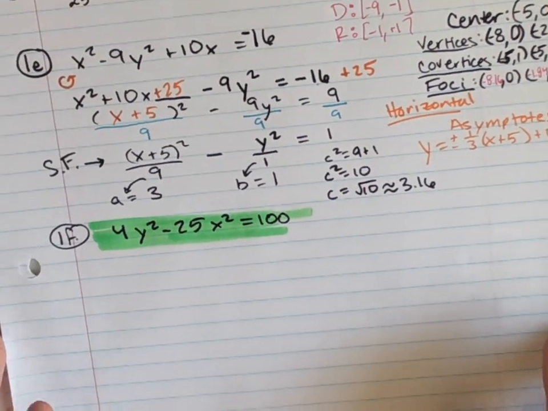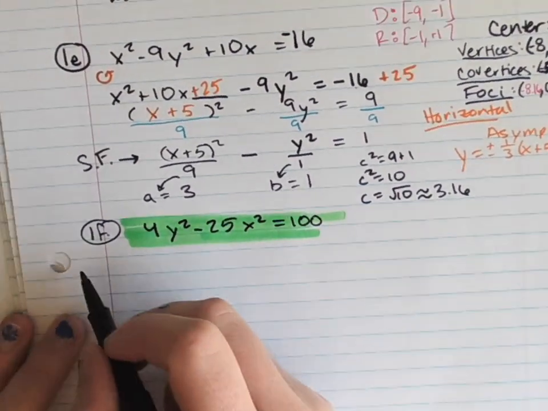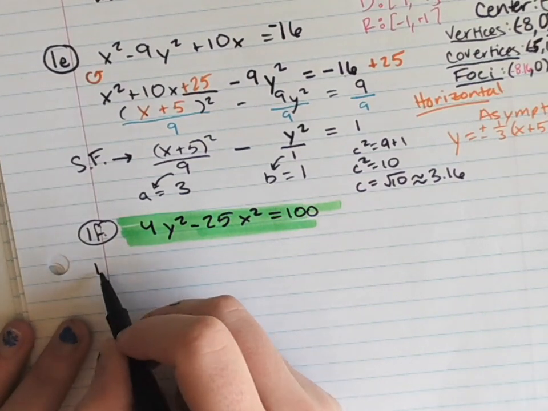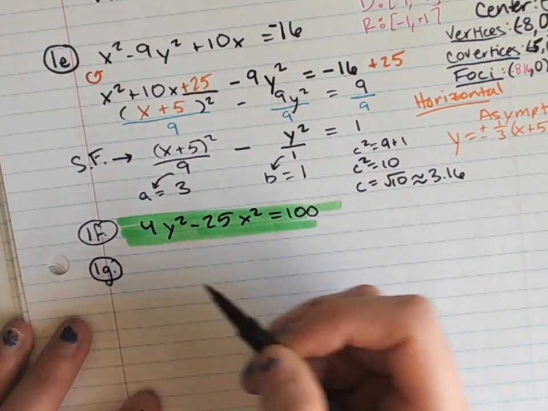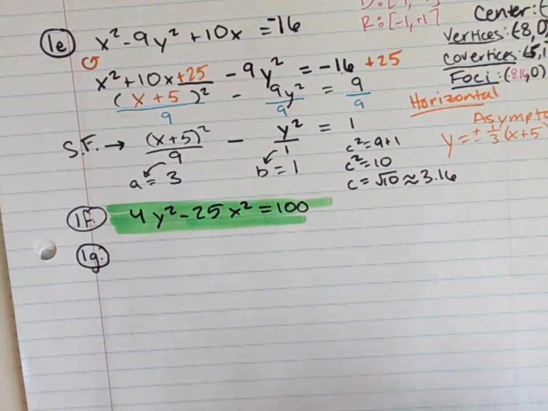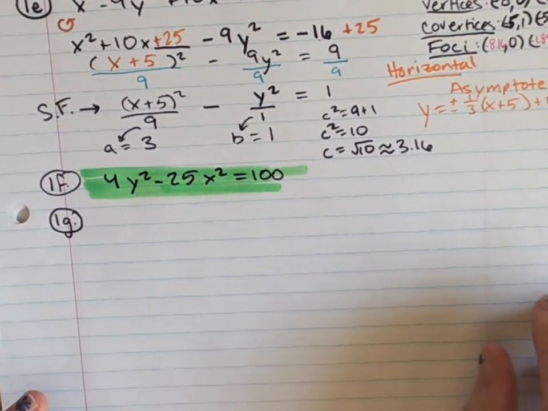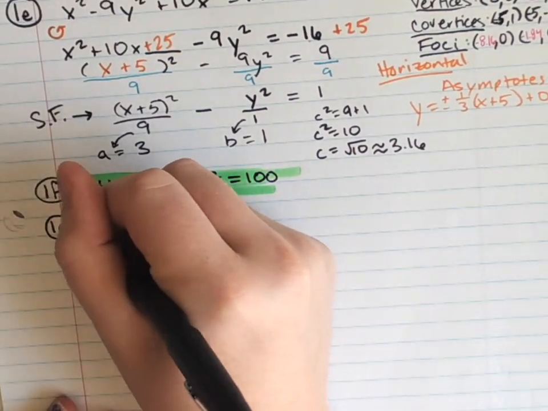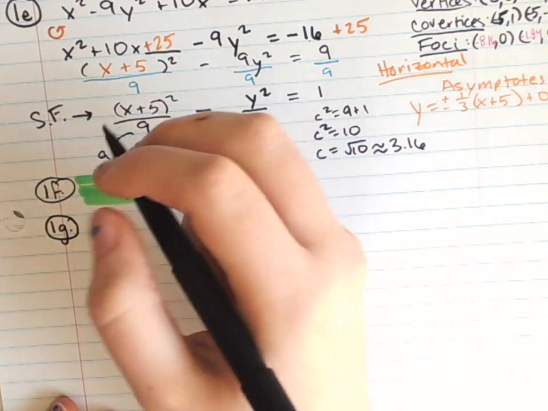Let's do one last one for me. I'll give you one more practice problem, and then this video is done. So this one's a little bit challenging. So it's got a lot more steps in it. We're going to have to complete the square 2 times.